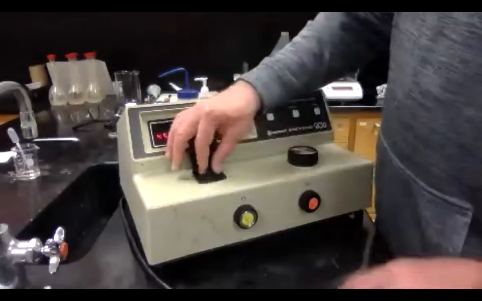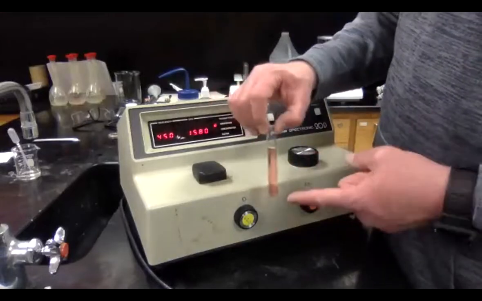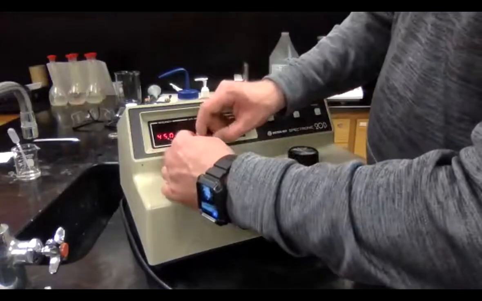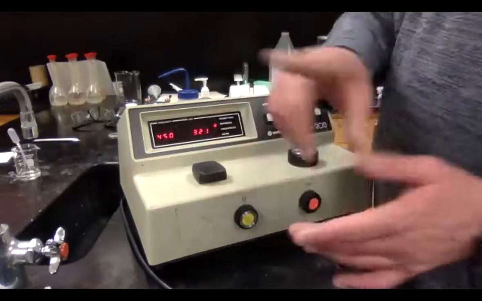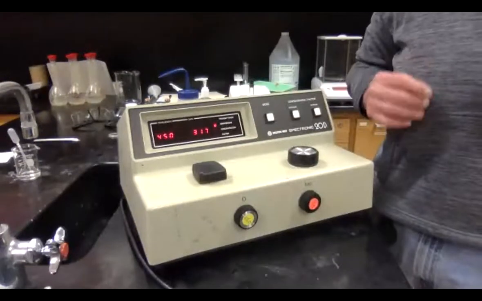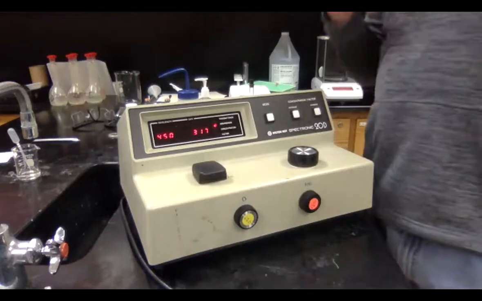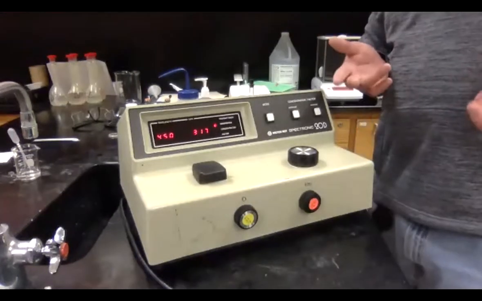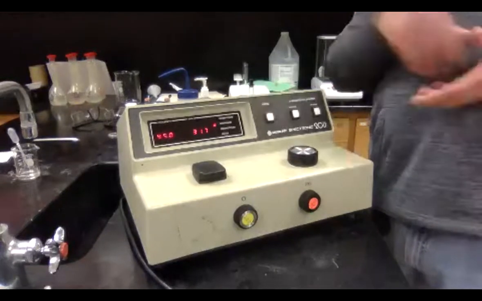That means that once I make that line, if I have an unknown solution, I could just put that in there and see the absorbance is this. I can go to that line then and find the concentration. So I could test all of your solutions to check how close to 0.200 it is if I had that line, right? By just looking at the absorbance.